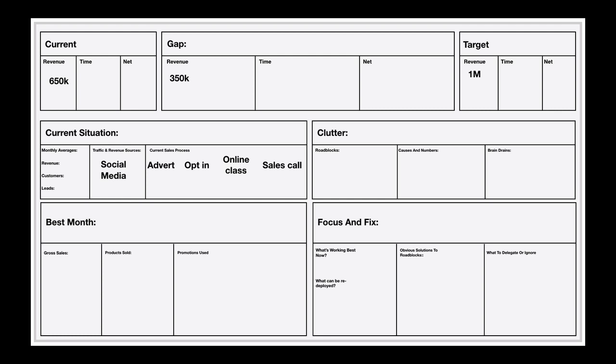So in this last little rectangle here, focus and fix, I want you to identify what's working best for you right now. What products and services are selling best? What sales or marketing process is working best? What is bringing in the most revenue for you? And what is causing you the smallest amount of stress?